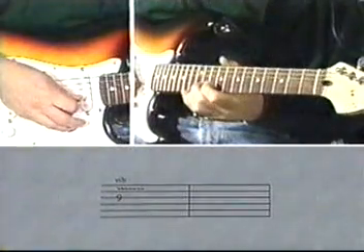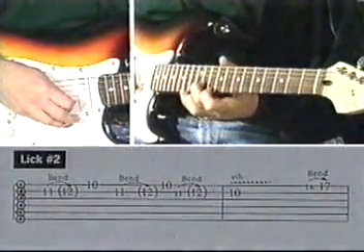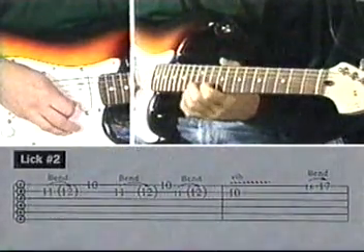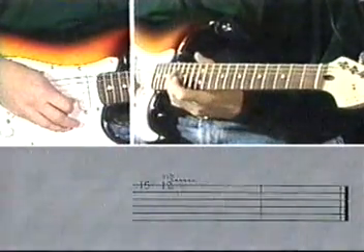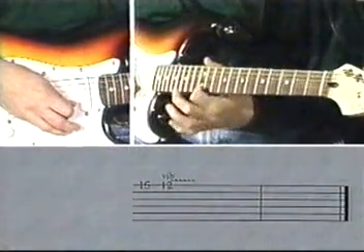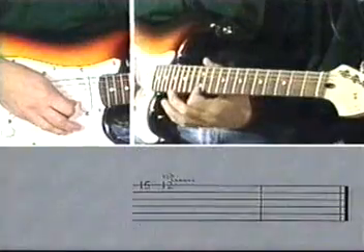Now we go to lick 2, up here on the 11th fret. Go way up to the 16th, then down to the 15th, and we end on the 12th. Key of E solo number 2.